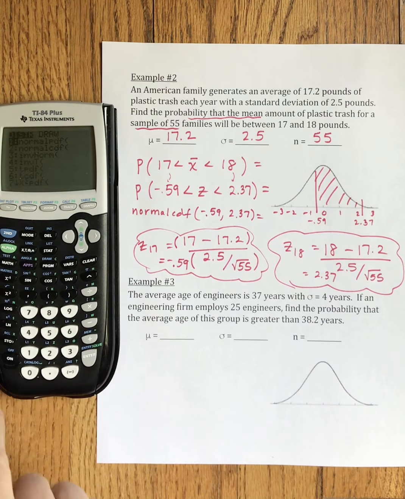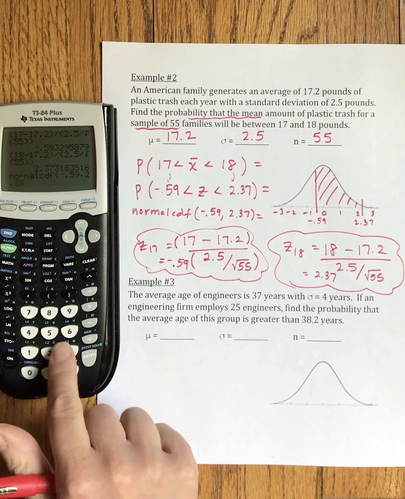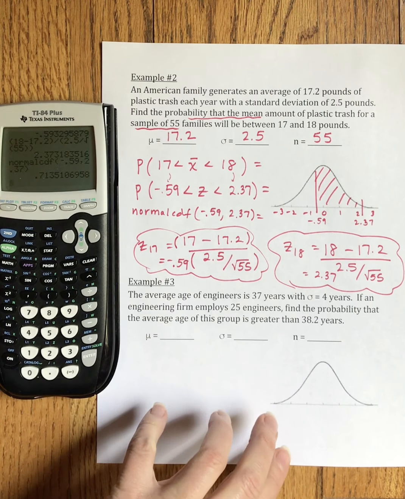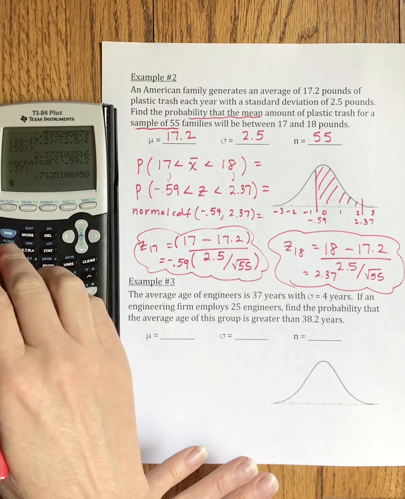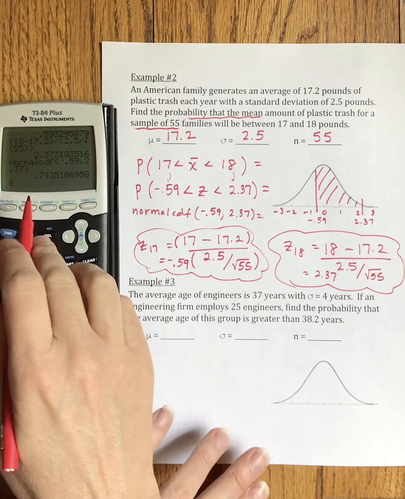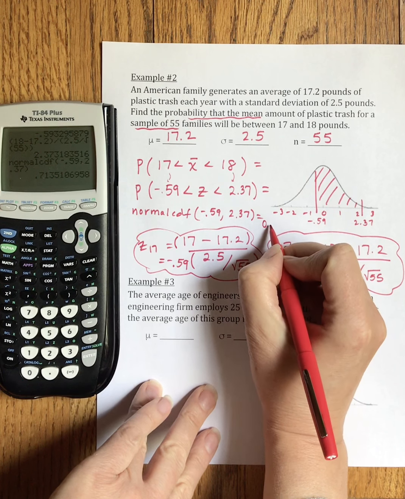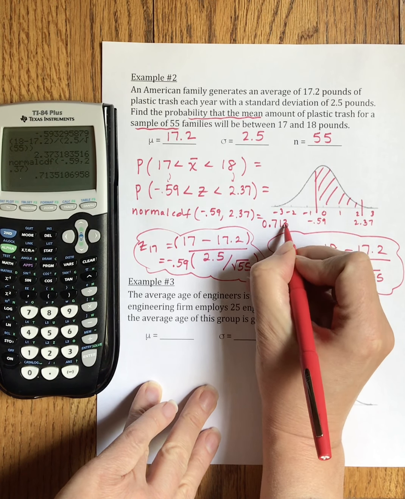So second variables to get to the distributions menu, normal CDF is option number 2 on this calculator, from negative 0.59 to 2.37. So final answer, the area that represents this probability comes out to be 0.7135.